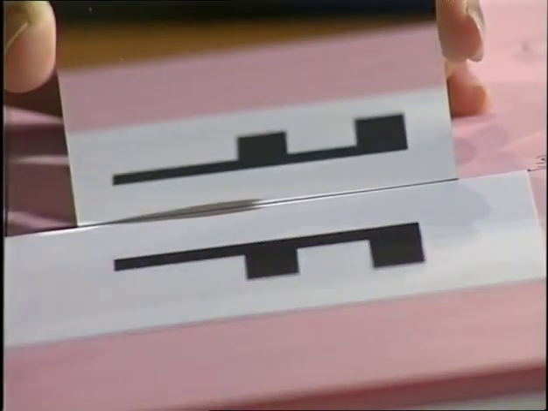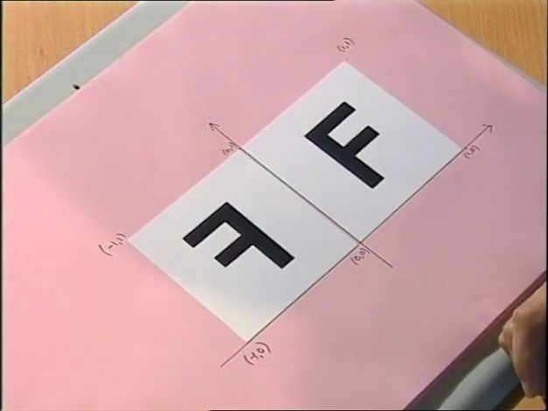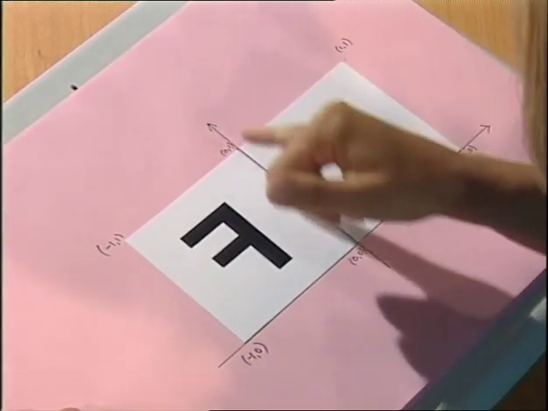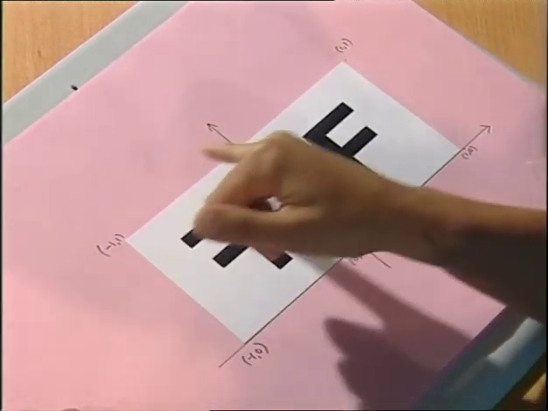Now the second linear transformation we're going to look at is the reflection in the y-axis. So I can show you this with a mirror. Well, that's the reflection. And if I put that in, you can see there it is. Now that transforms the square so that this time these vertices become these.